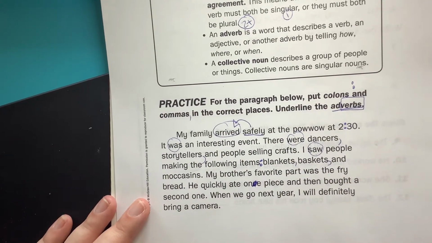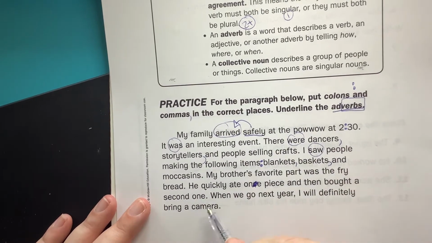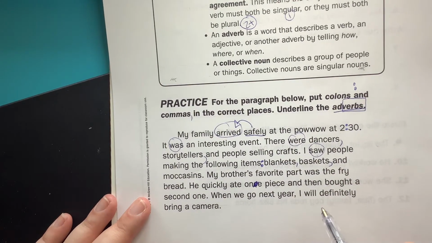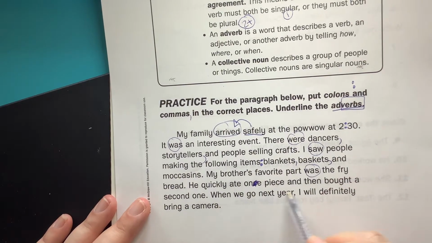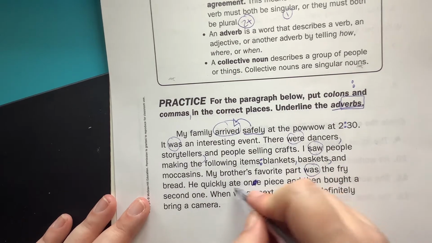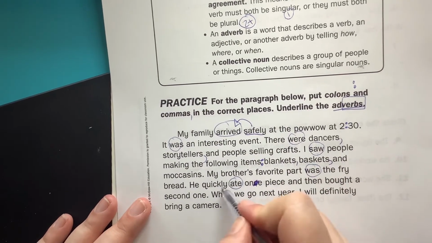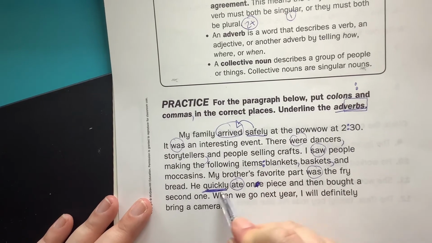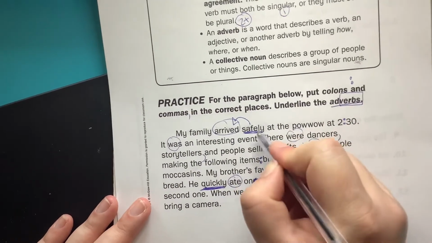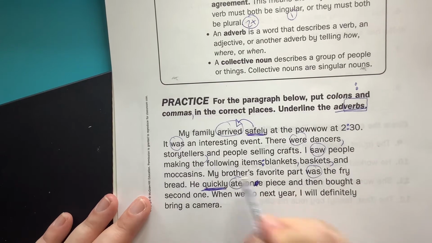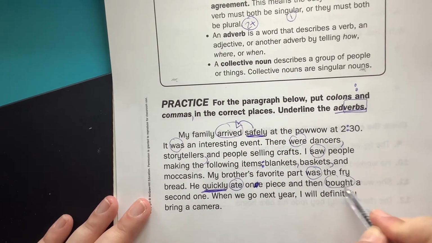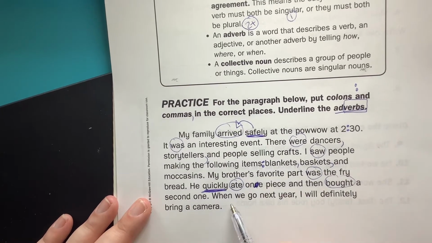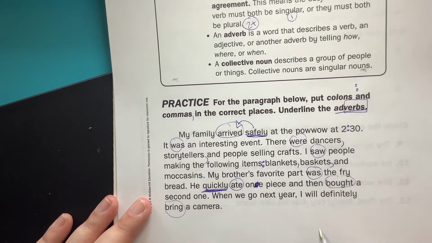Okay, let's keep going. My brother's favorite part was the fry bread. Was is the verb, nothing describing it. He quickly ate one piece and then bought a second one. Ooh, ate is an action word. How did he eat? He ate quickly. So safely is how describing arrived. Quickly describes ate. It doesn't say how he bought it. There's no adverb. When we go next year, I will definitely bring a camera. Bring is the verb. It doesn't say how it'll be brought.